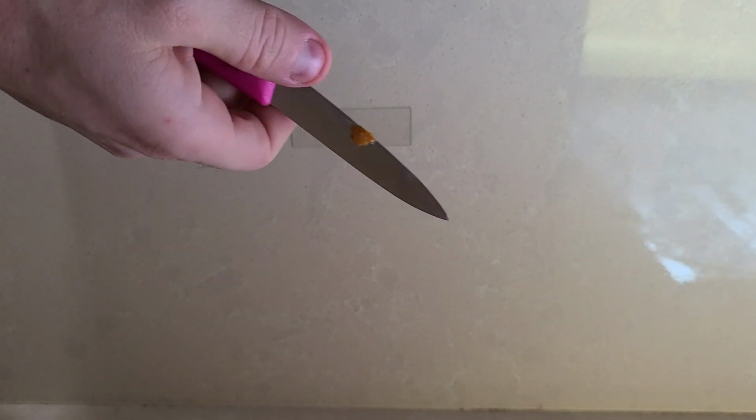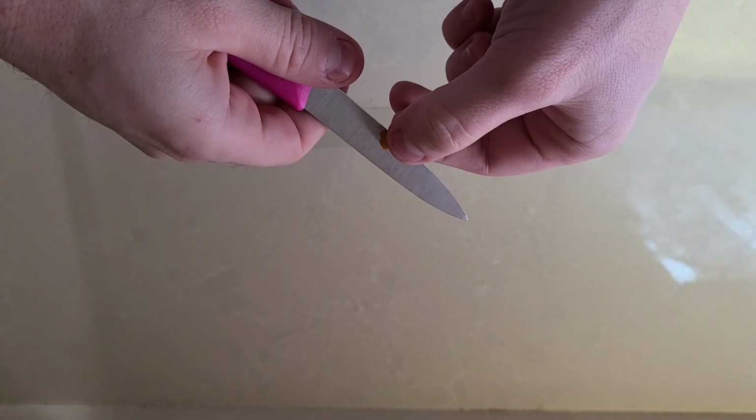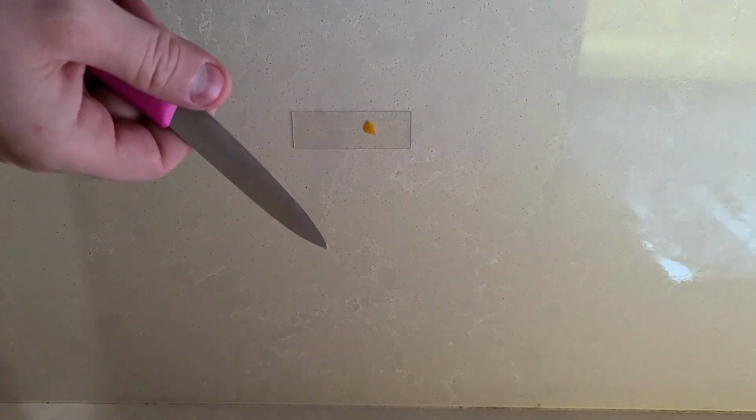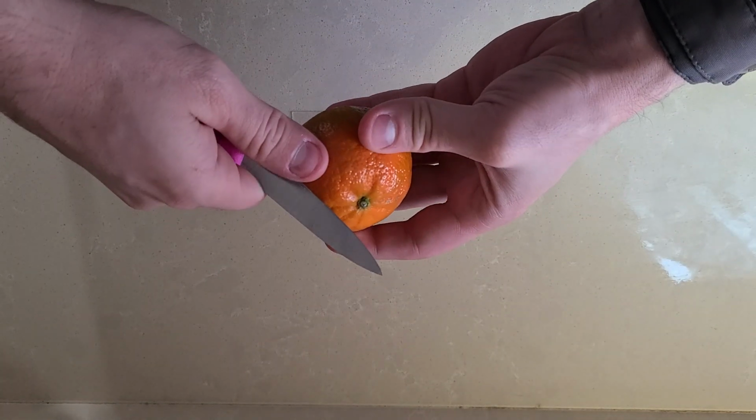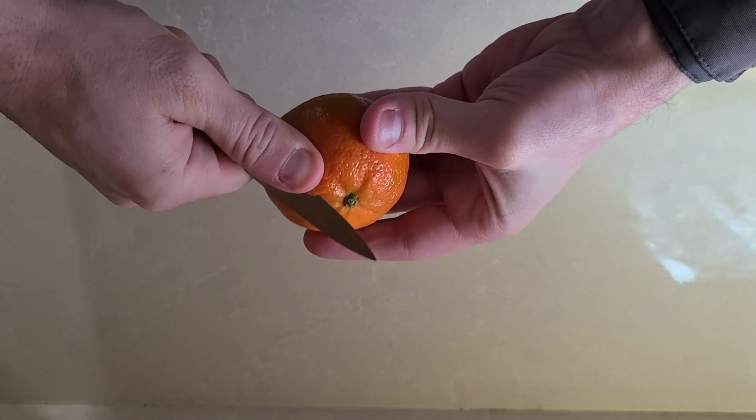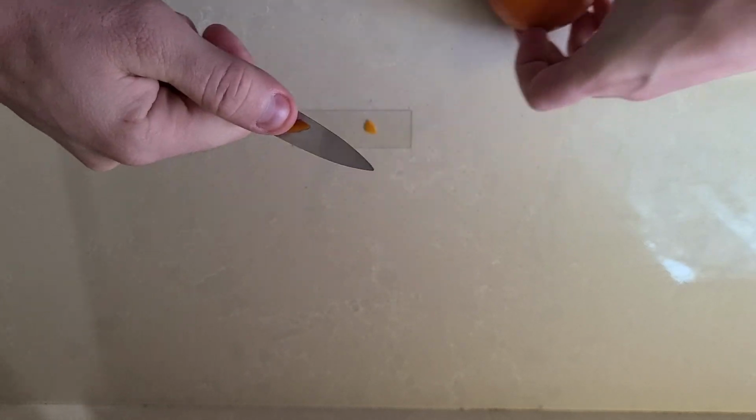Now we have to make sure our samples are really thin, otherwise light can't pass through them and we won't be able to see anything. So we're going to cut these peelings really thin. And once it's ready, we'll take it to the microscope.